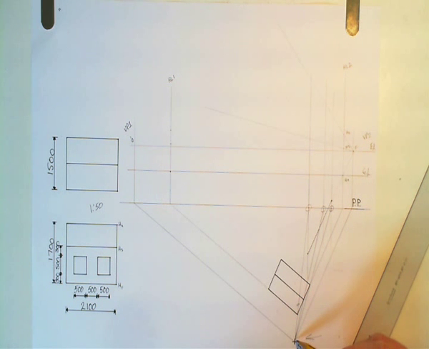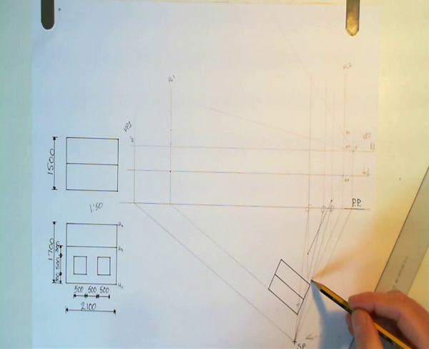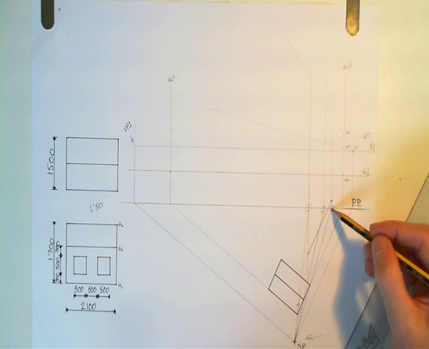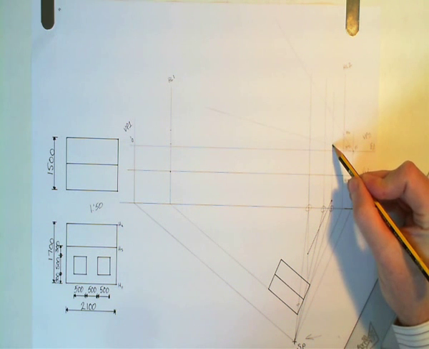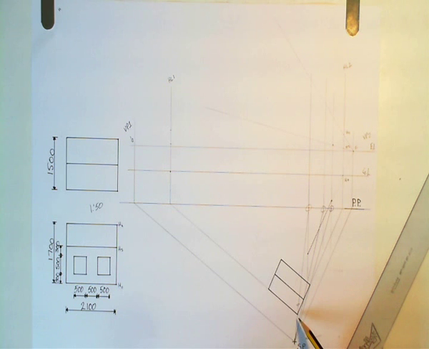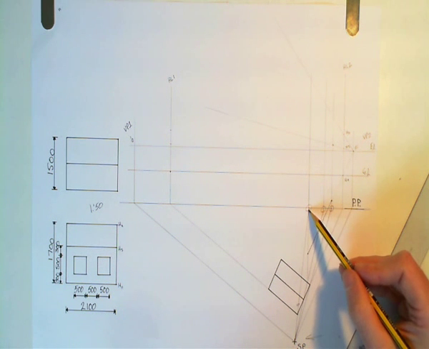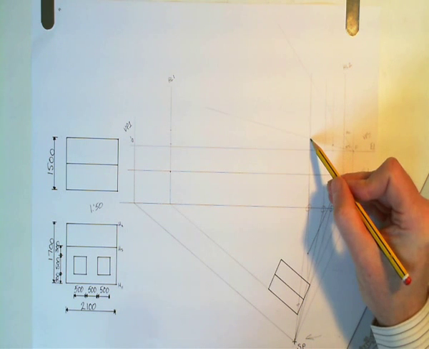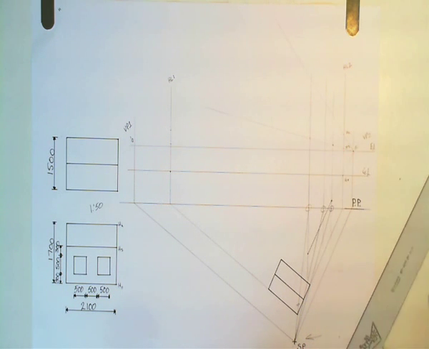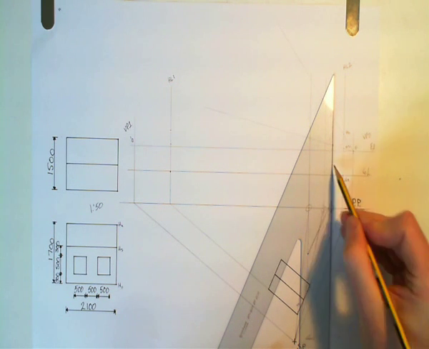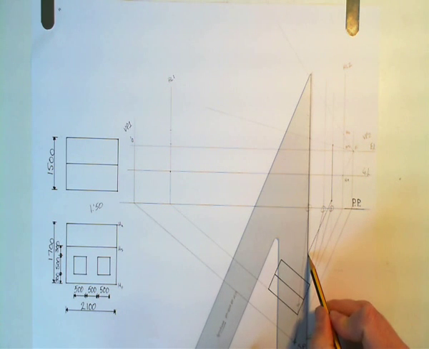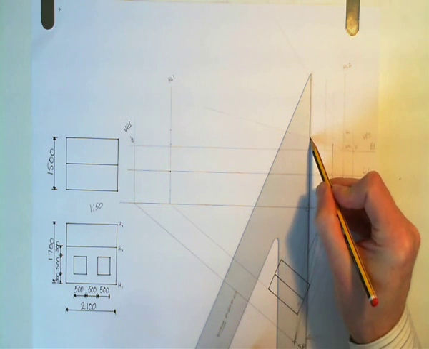So again, I'm going to follow my back corner, which is there, goes to that position. Now I'm going to follow up the way until I get to the gutter, which is right there. The gutter at the front is on this line, so I follow that till it hits the picture plane. It goes vertical and it gets me there. So now what I have is the back corner of the building and the very front corner of the building.